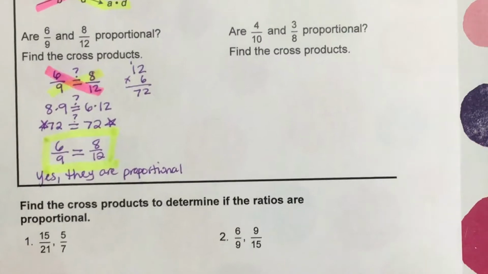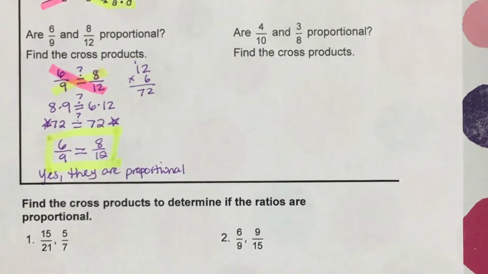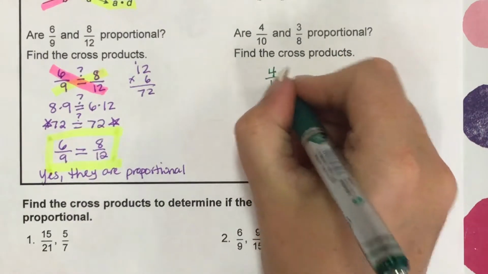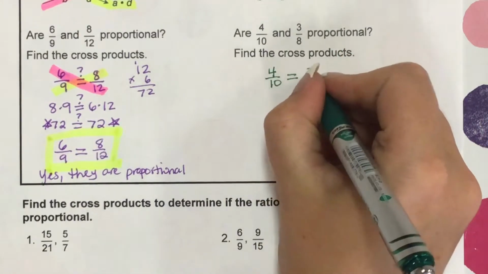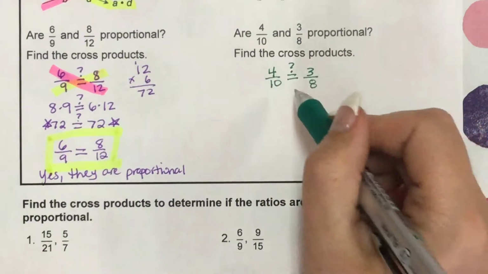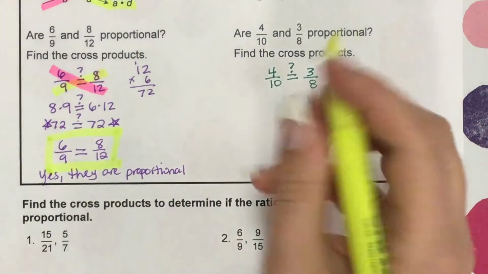Let's go ahead and look at the next problem. It says, are 4/10 and 3/8 proportional? Find the cross products. We have 4/10 here, and we're looking to see if that is equal to 3/8. We don't know. We have to determine. If they're equal, they would be called proportional. To figure it out, we're going to find the cross products.